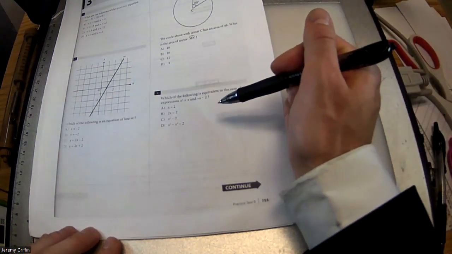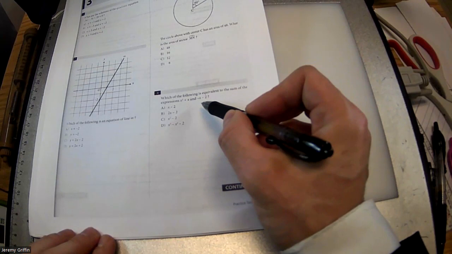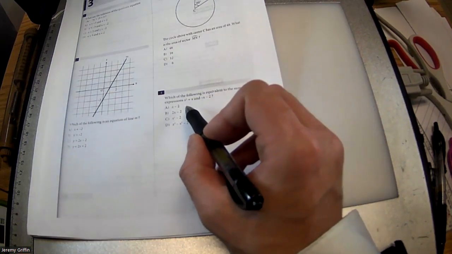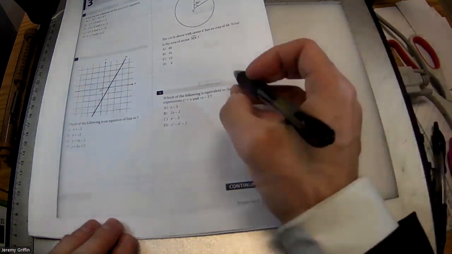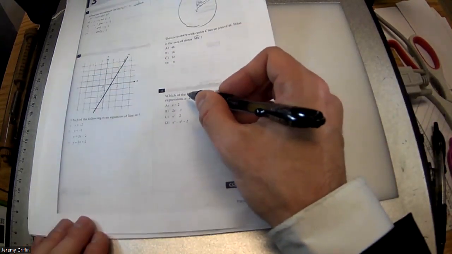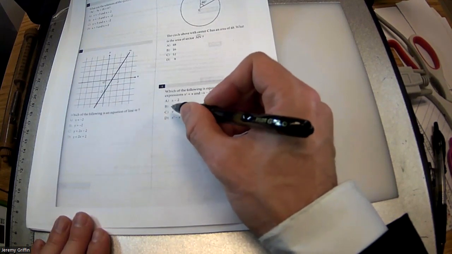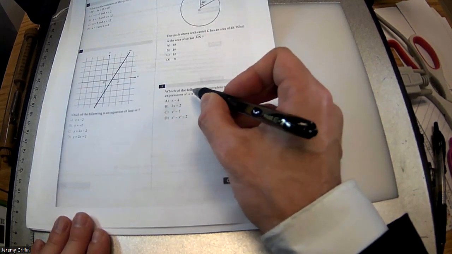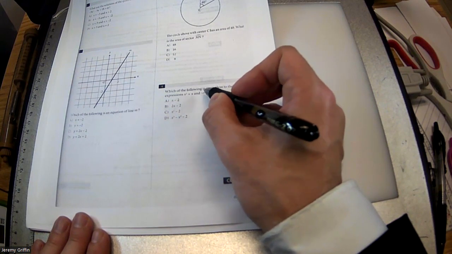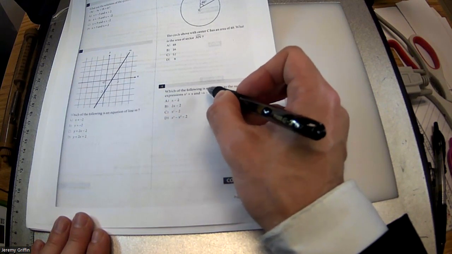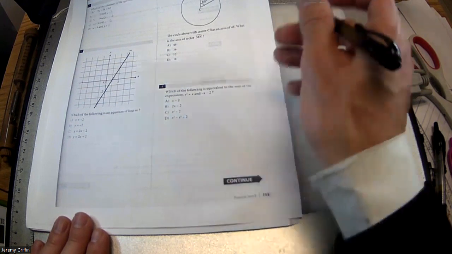Which of the following is equivalent to the sum of x squared plus x and negative x minus 2? So you can just add like terms. I only see one x squared, so the answer must have an x squared in it, which by itself could lead you straight to C. C is the only one that has x squared. But just for completion, positive x plus negative x zeroes out. And then we have this negative 2 tagged on. So it's definitely C. x squared minus 2.